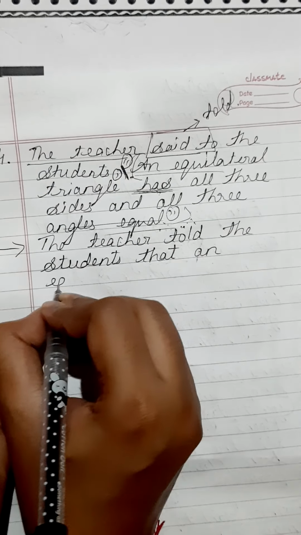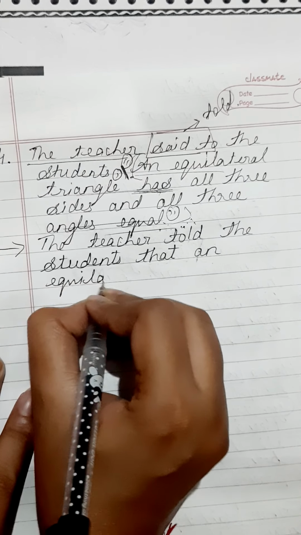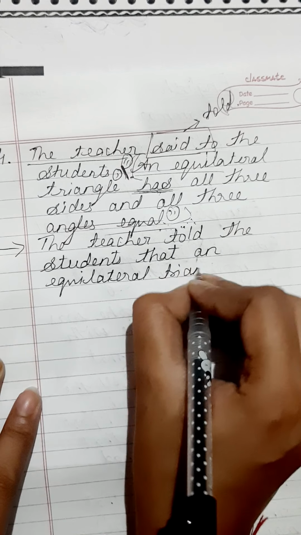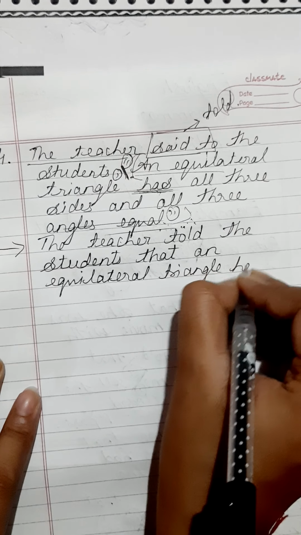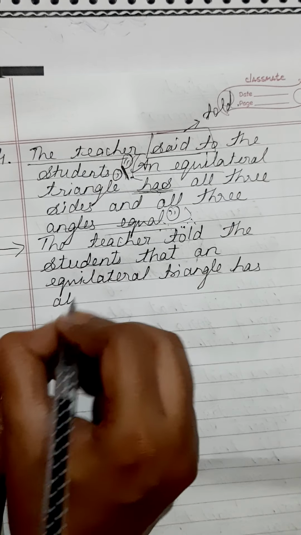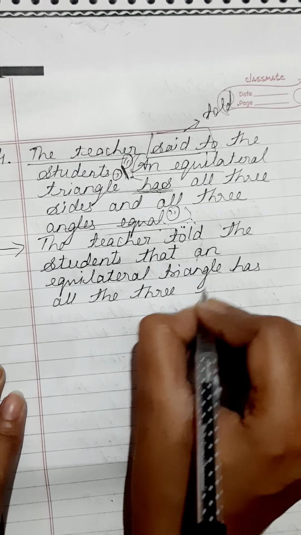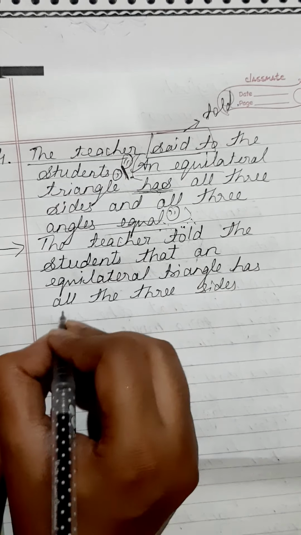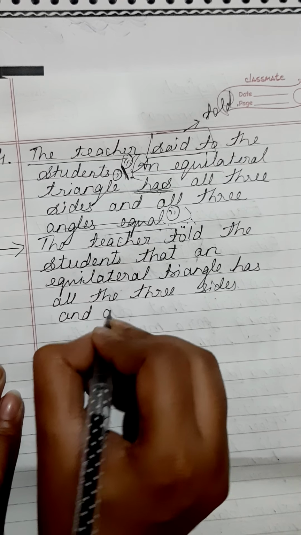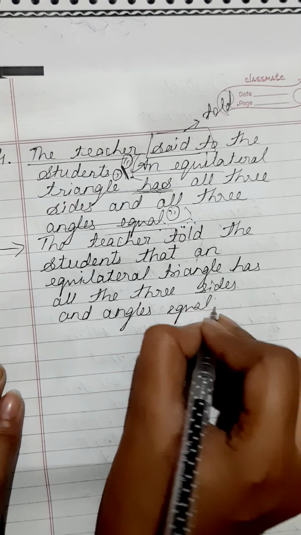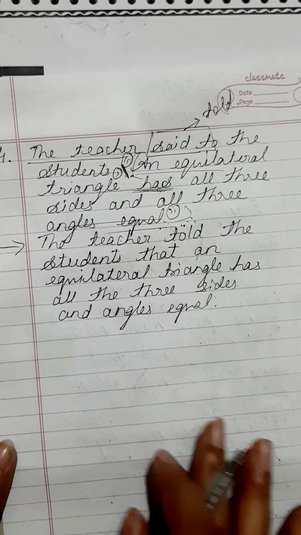An equilateral triangle has all the three sides and angles equal. So this was the fourth example.